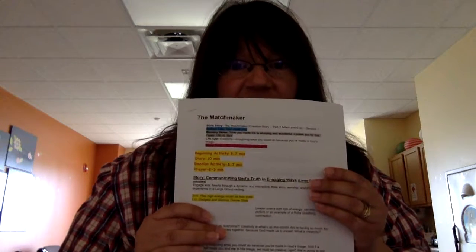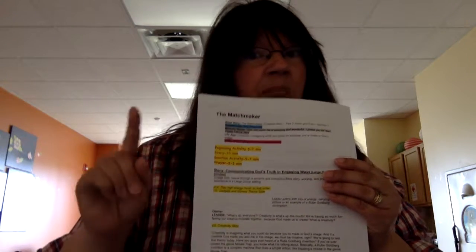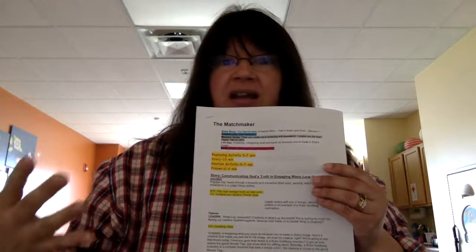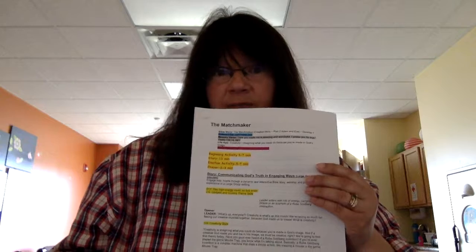Everything on this page is optional, except I would say for the Bible story and the Bible verse. If we can get those on Sunday mornings, the Bible story and the Bible verse, we're golden. But everything else is optional in here. You might not have time for it, and that's okay. And you might have time.